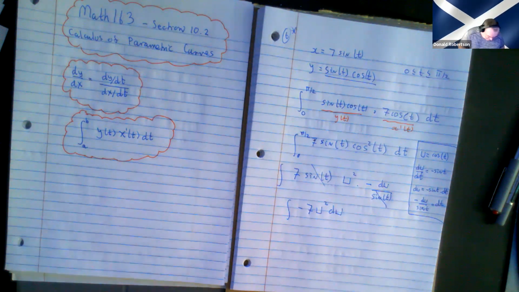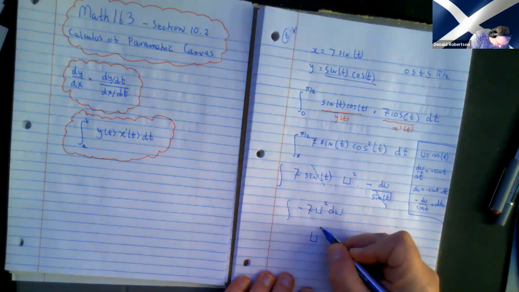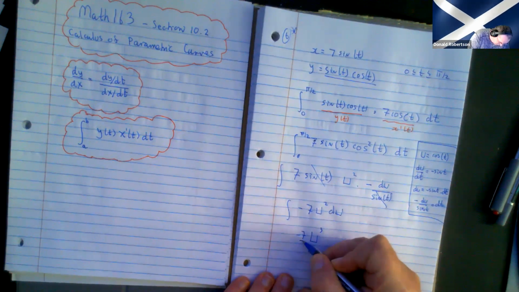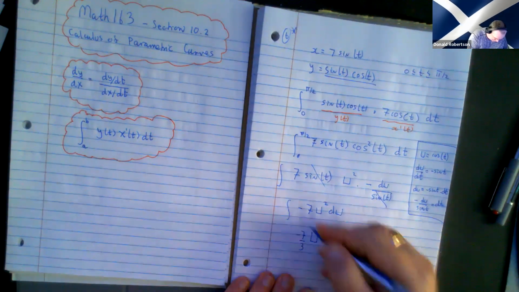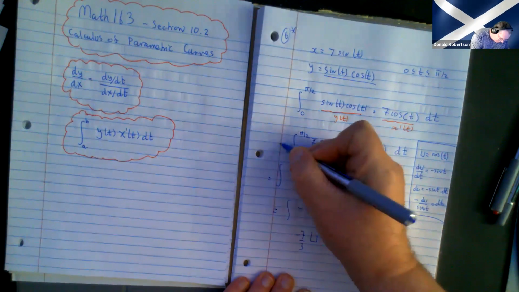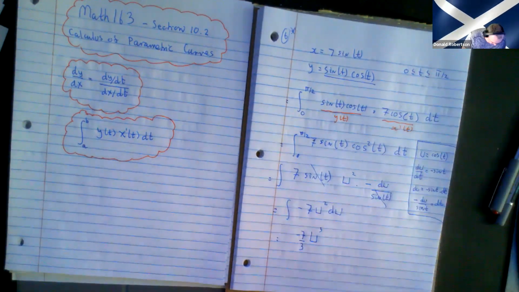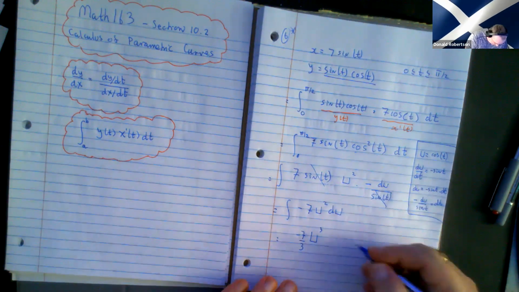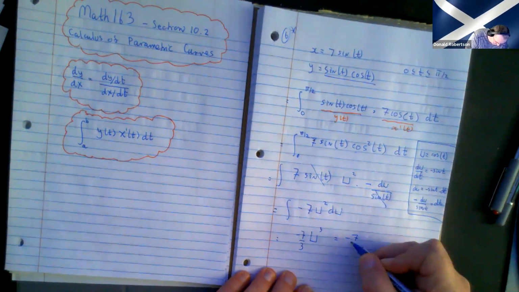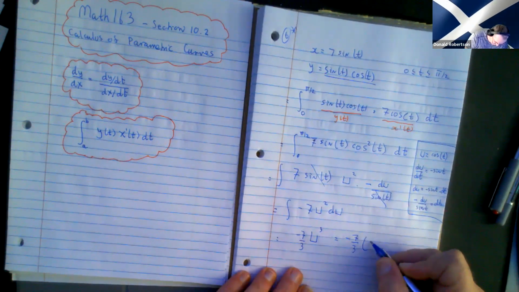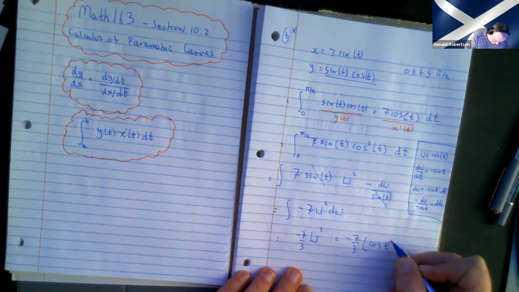Okay. Now, power rule. Add 1 to the power, divide by the new power. Some people do a substitution that I don't, substitute back. What I like to do is convert back to the t's.